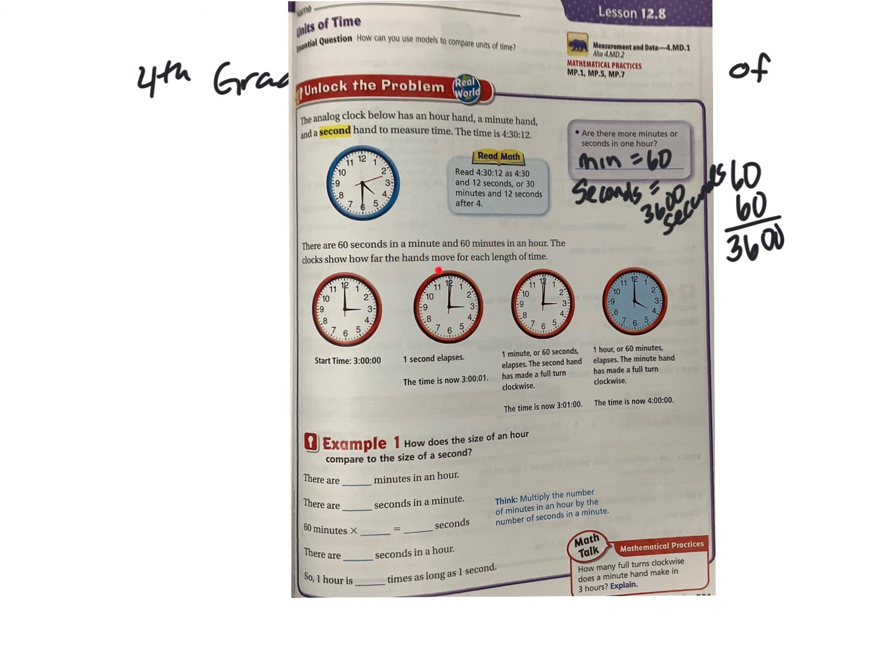The clock shows how far the hands move for each length of time. So if we start at 3 o'clock, 3 is the hour, and 0 minutes. This is when the minute hand is pointed up at the 12. That's the starting point for minutes, so it's 0 minutes. After 1 second elapses, you could see that the minute hand hasn't done anything, but the second hand has moved.